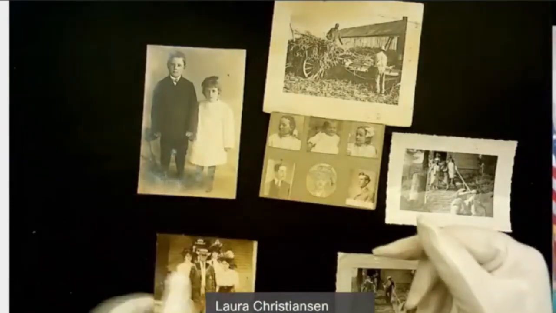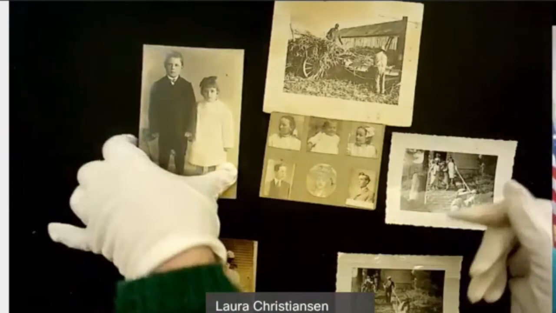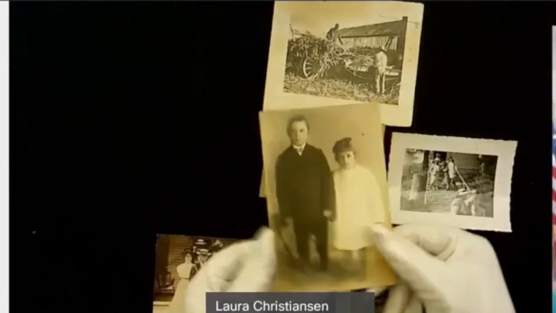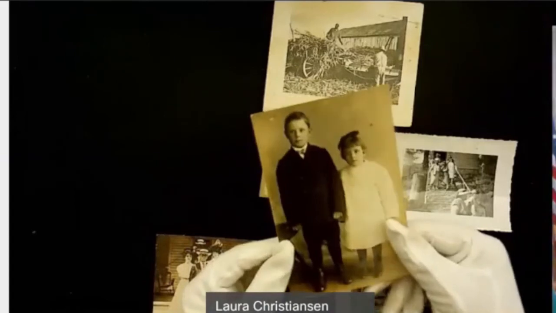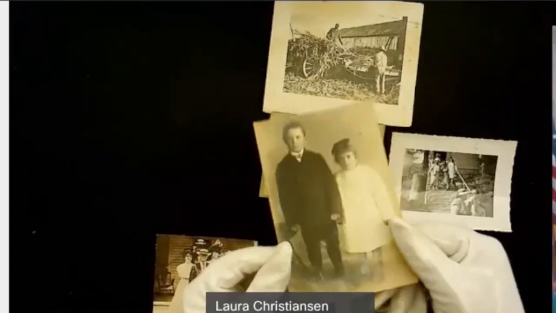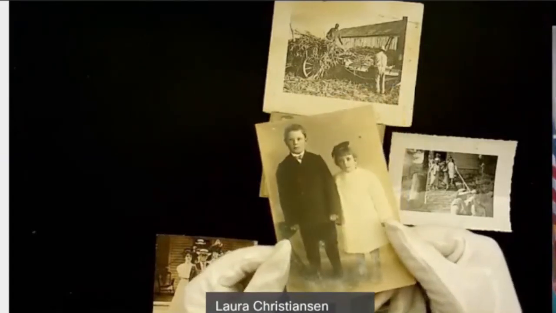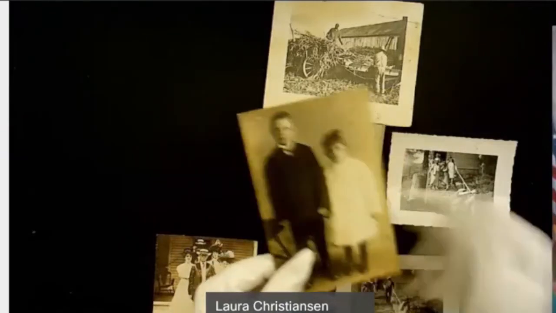The other thing is that we noticed that maybe the chemical processes are not the best. So here we can see again a little bit of silvering. I think you can see it when I move the photograph at the bottom, where the chemicals in the top layer of the photograph are not stable.